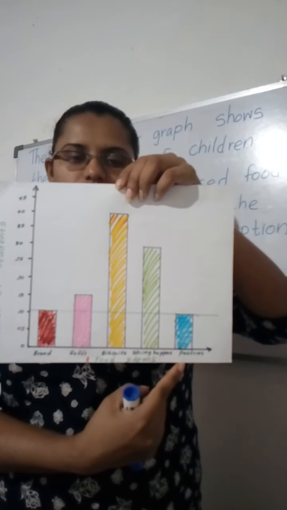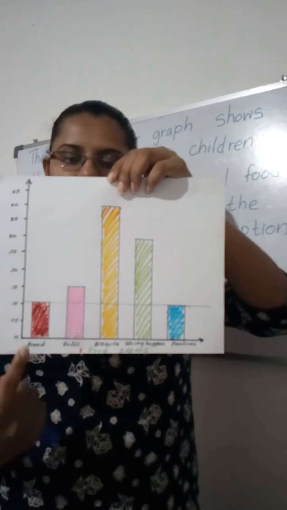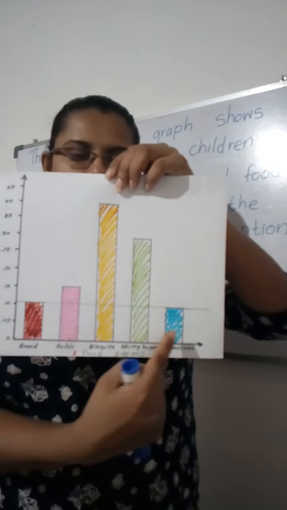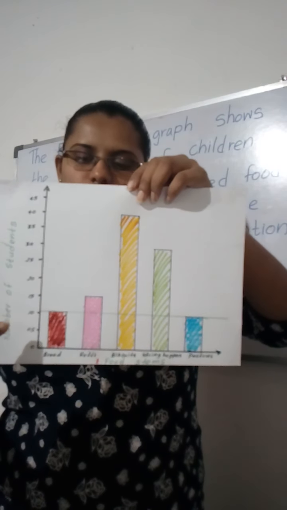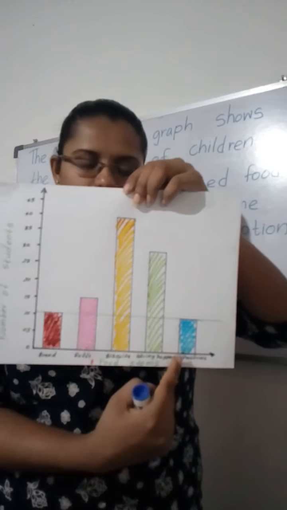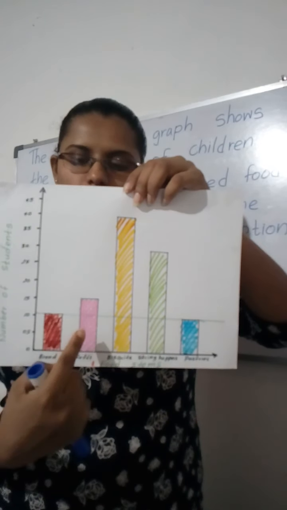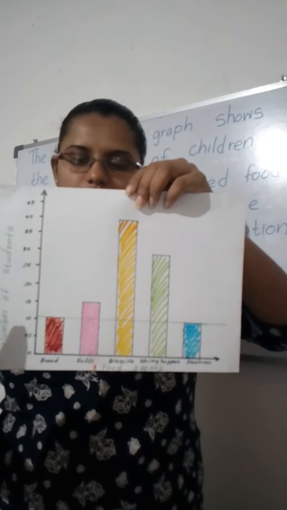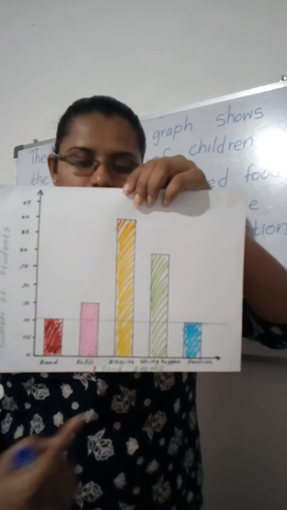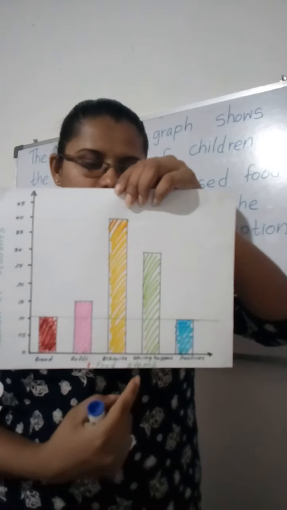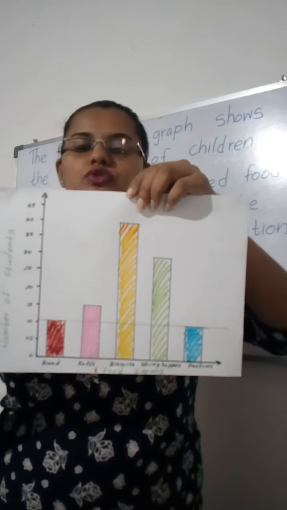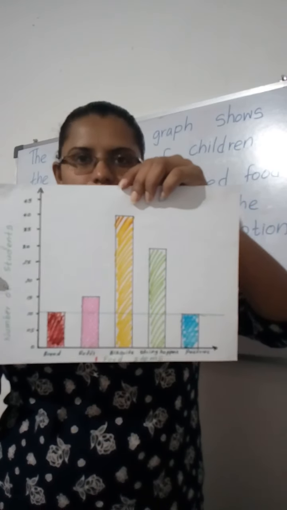Last one, pastries. And you can see these 2 bars are equal, and the number of students in bread and pastries are 10. Roti, the number of students is 15. Here biscuits, the number of students is 40. String hoppers, the number of students is 30.